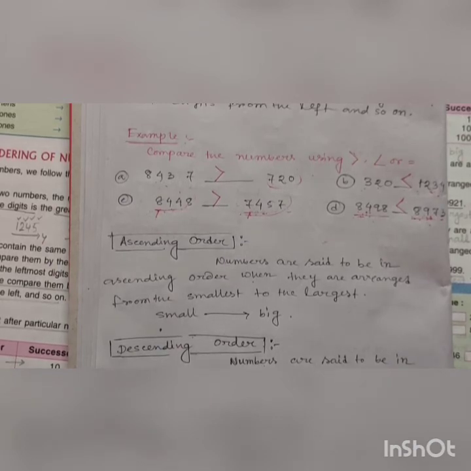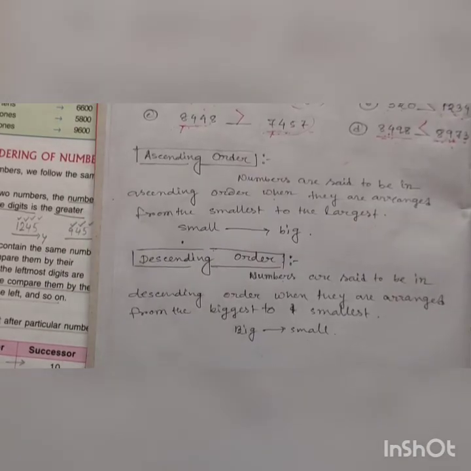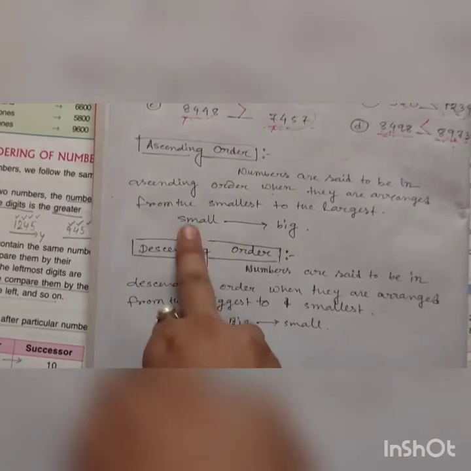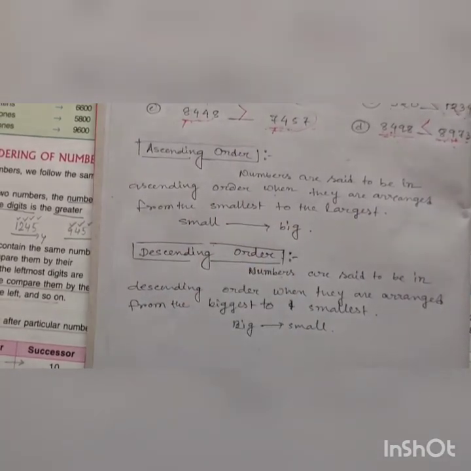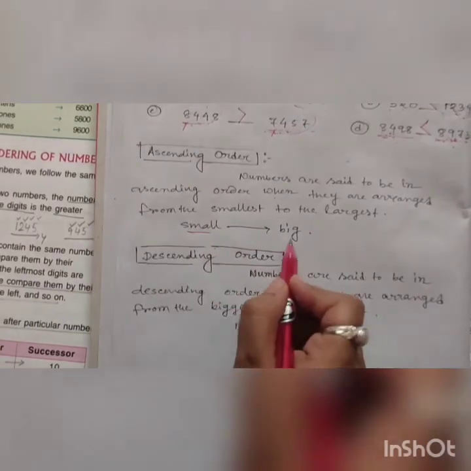Okay, now you will learn about ascending order. Ascending order means numbers are said to be in ascending order when they are arranged from the smallest to the largest. যখন smaller number থেকে bigger number arrange করা হবে আমরা সেটাকেই বলবো ascending order. So ascending order means small to big. Okay, ascending order means small to big.